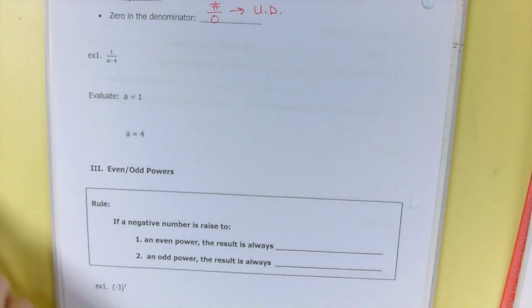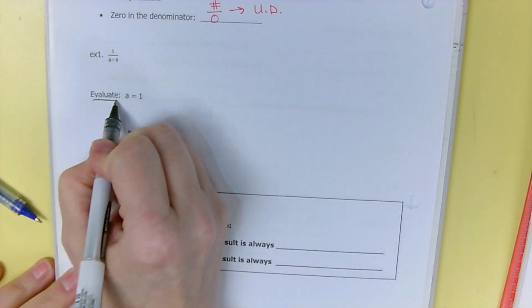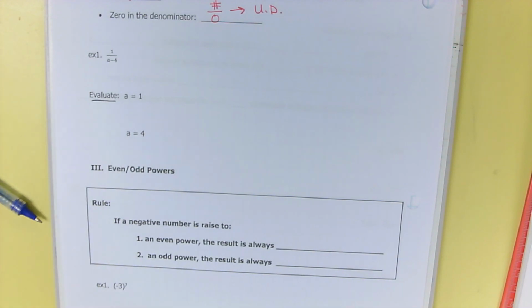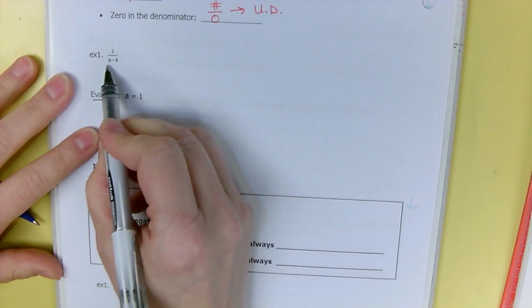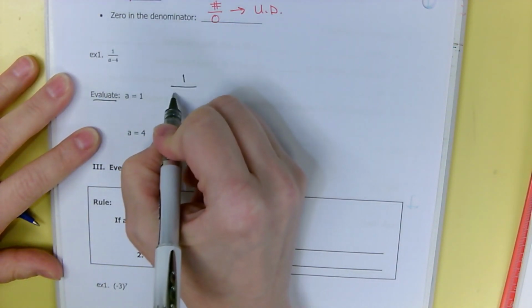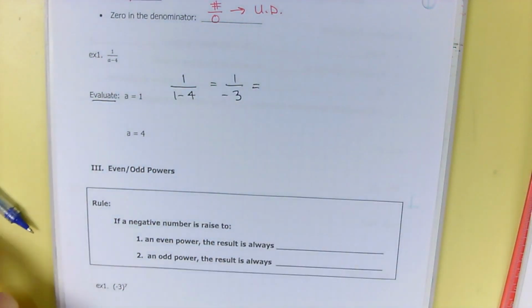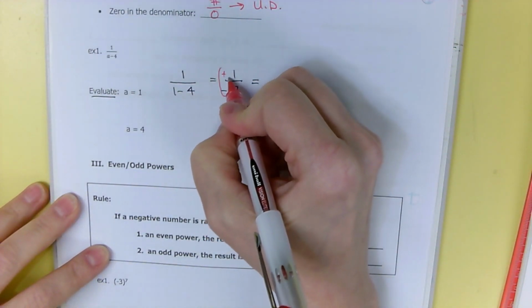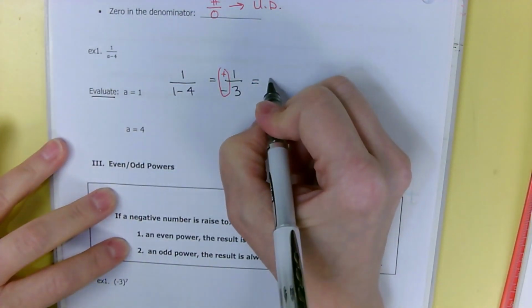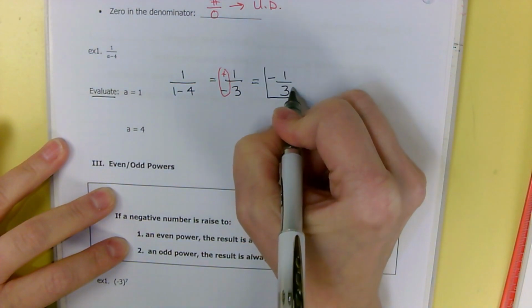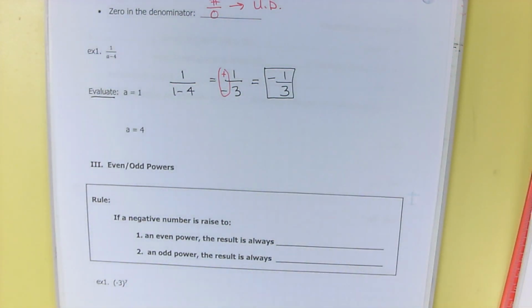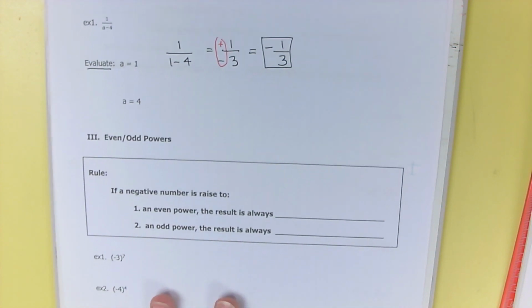Okay, so using this, we have an expression 1 over a minus 4. And we are going to evaluate, which means get a value or get a number for a equals 1 and a equals 4. So for a equals 1, I'm going to substitute 1 into the expression. That gives me 1 over 1 minus 4, which is 1 over negative 3. And of course, we never, ever, ever leave a negative monomial in the bottom. So the invisible positive divided by a negative is a negative. Move it to the top. We get negative 1/3. Okay, so that's evaluated using a equals 1.